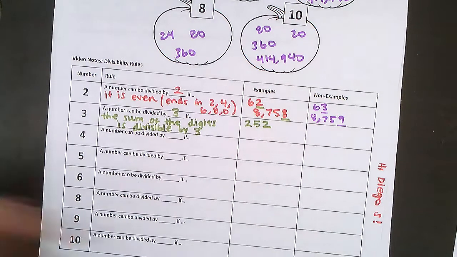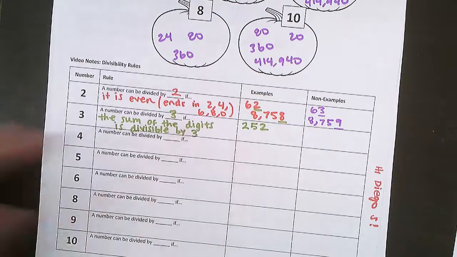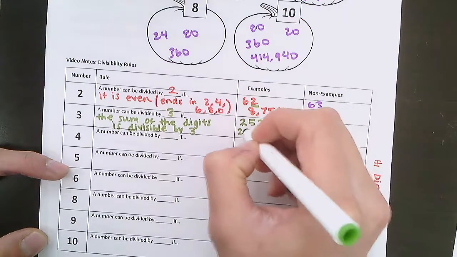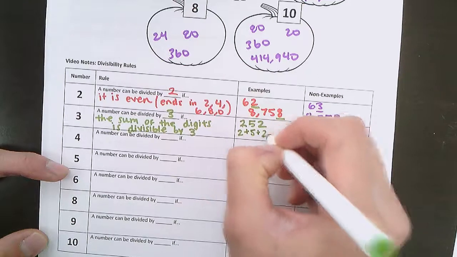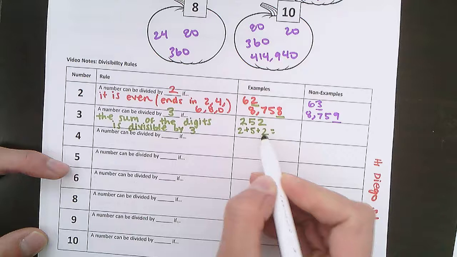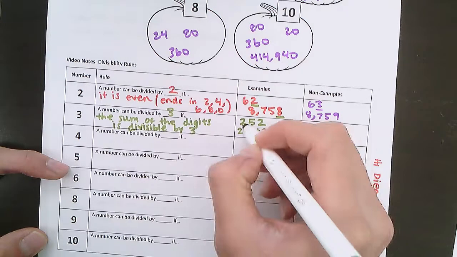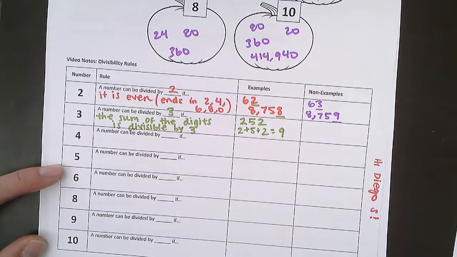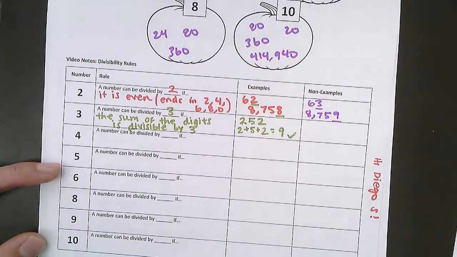If I want to check if this number can be divided by 3, I have to add up each of these numbers. So that would be 2 plus 5 plus 2. 2 plus 5 is 7. 7 plus 2 is 9. So all of these numbers added up together equal 9, and I check, can I divide 9 by 3? Yes, I can. That works.